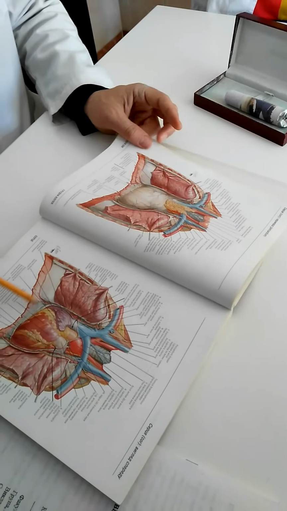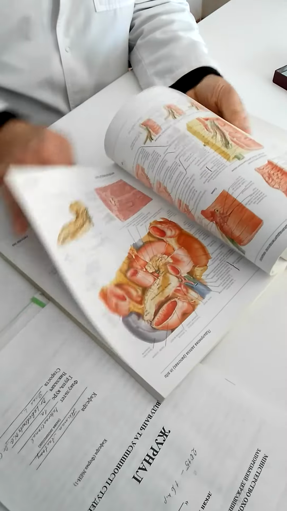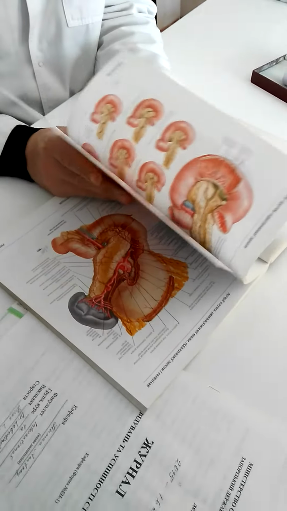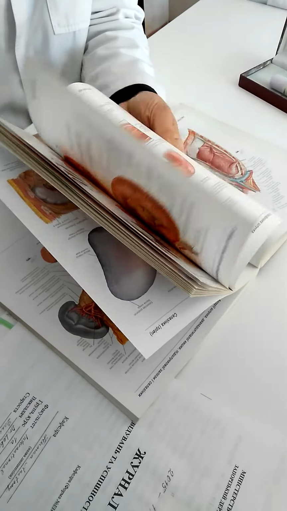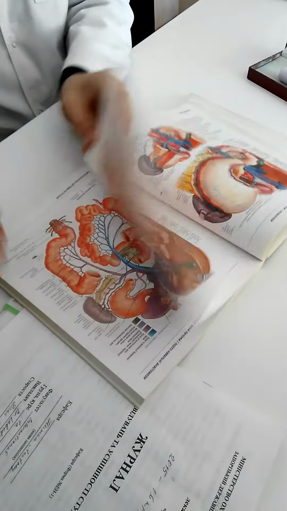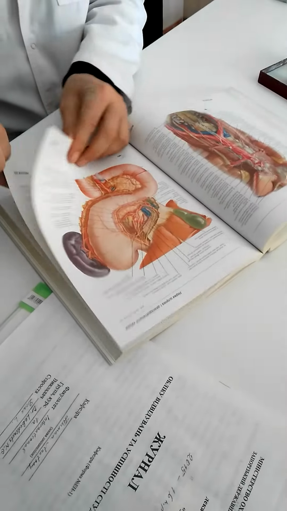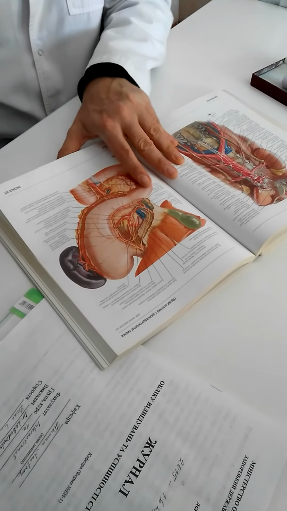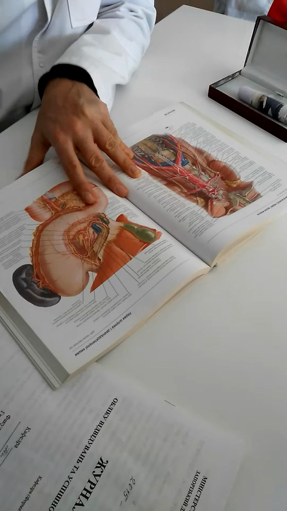But the right phrenic nerve also penetrates the diaphragm, and finally it goes together, I'll try to find, this one.